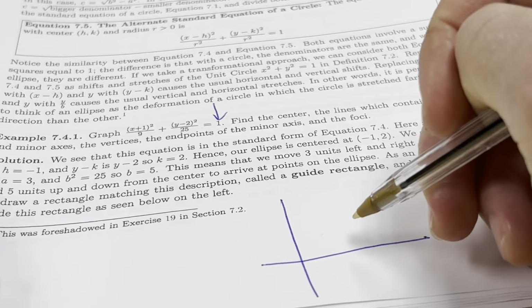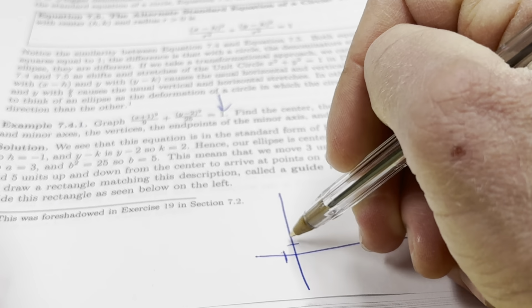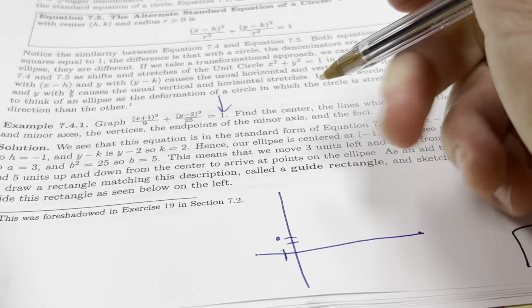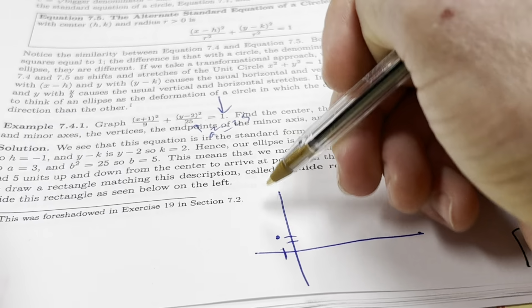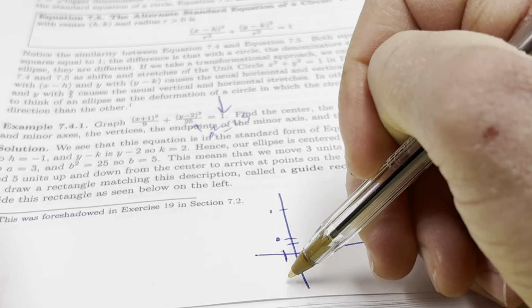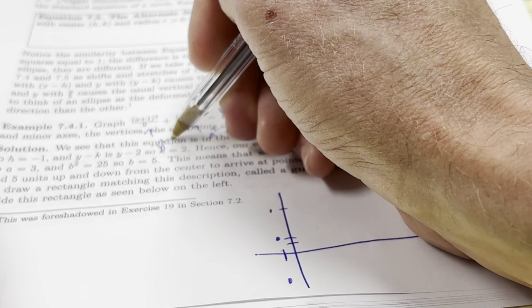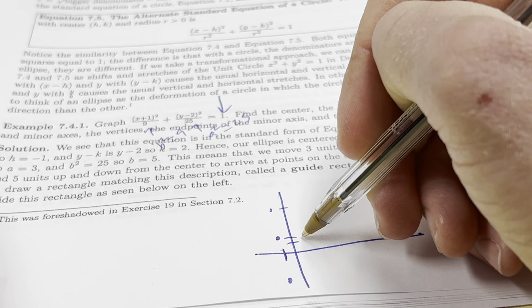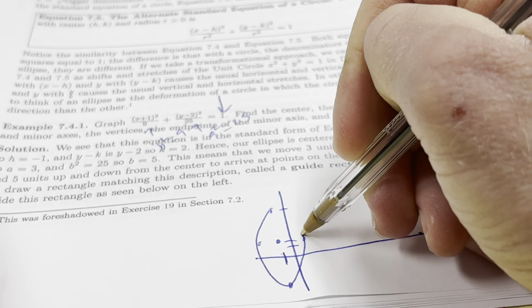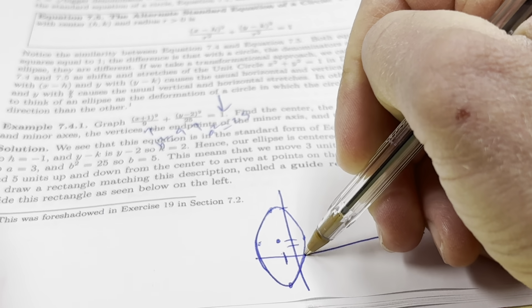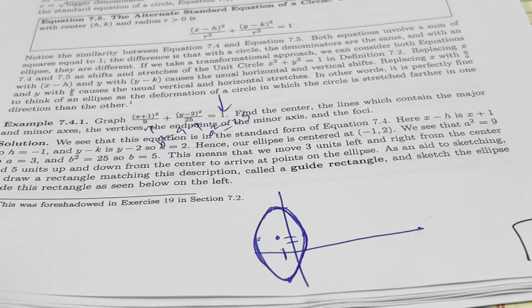We'll graph some together. But anyway, you have a center at (-1, 2). Then a squared is 25, and it's associated with the y-axis, so you would go up 5, and down 5. Then b squared is 9, so b is 3, and you go over 3, over 3. It's elongated vertically because a squared is under y squared, which is associated with the y-axis. So it looks like that, kind of a football.